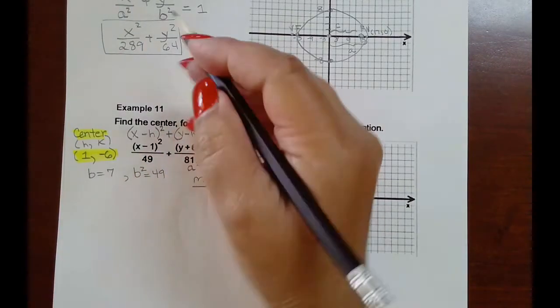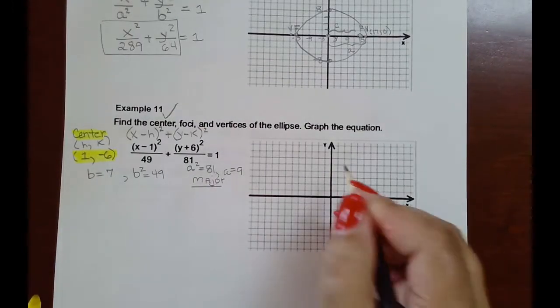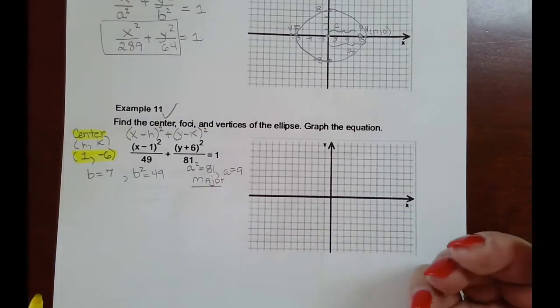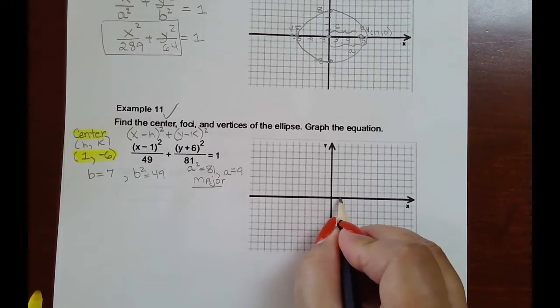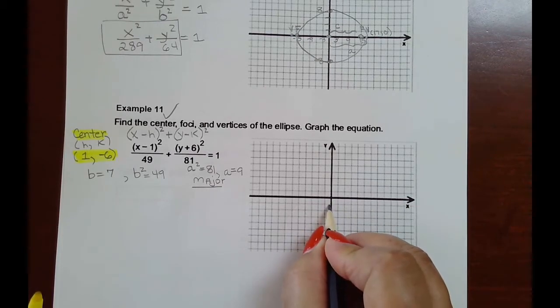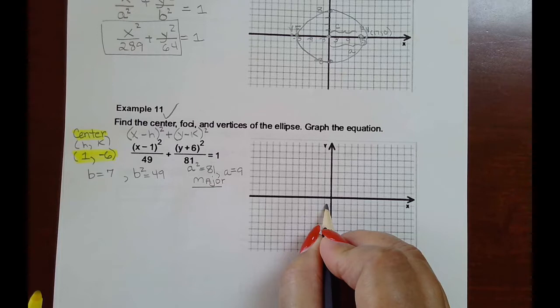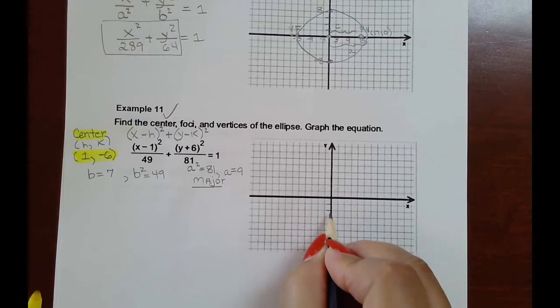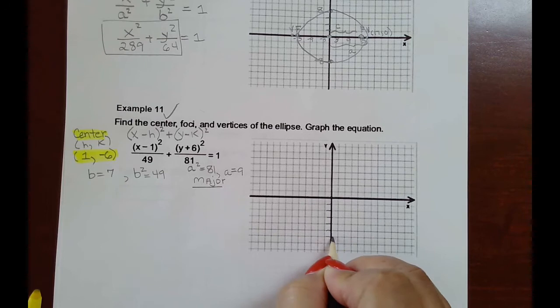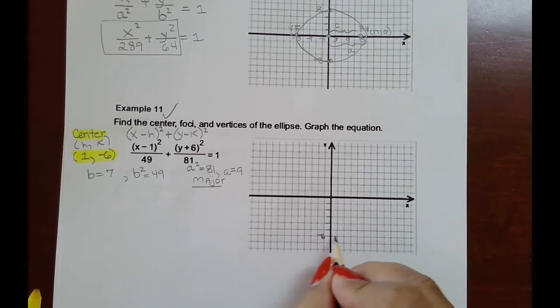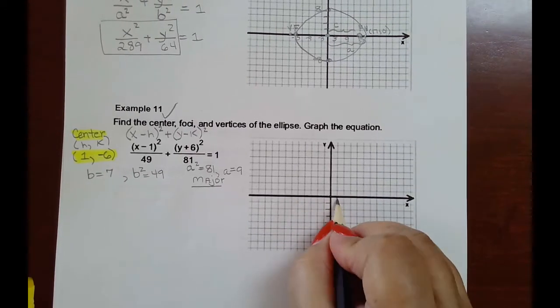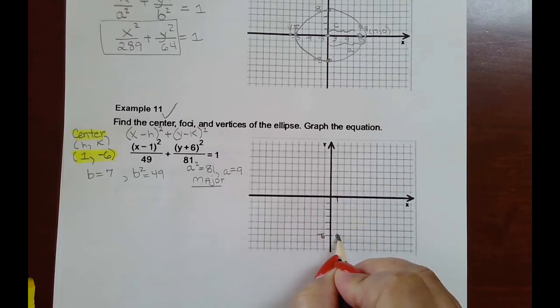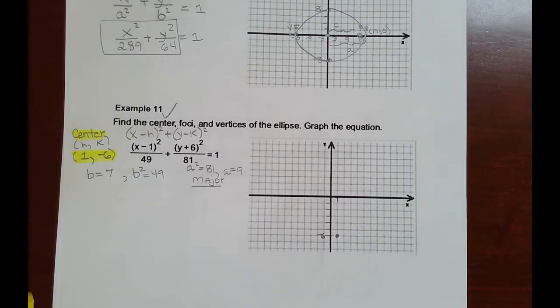So we've answered this question. And let's go ahead and plot that because everything evolves from the center. So we're going to go 1, and I think we should be okay just counting in ones. So I'm going to go down to 1, -6, and I'm going to use ones on my y-axis. So -1, -2, -3, -4, -5, -6, and I'm going to go 1, -6. This will be 1. Okay, so there is my center.